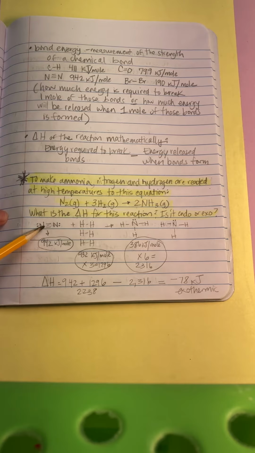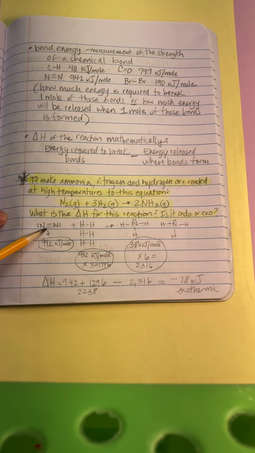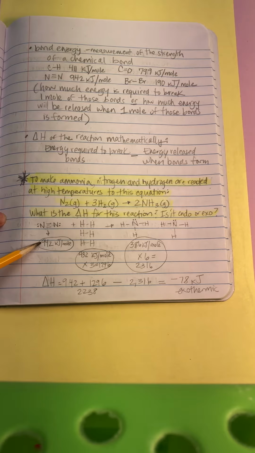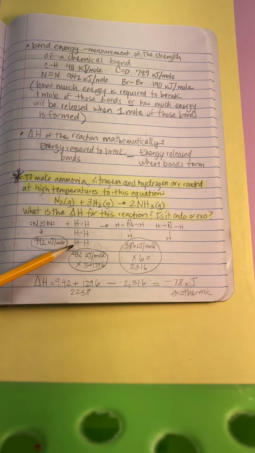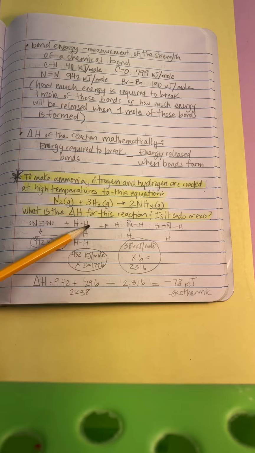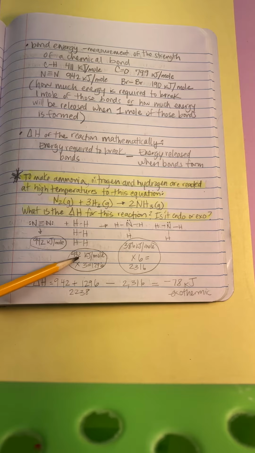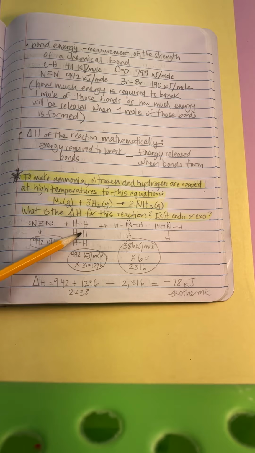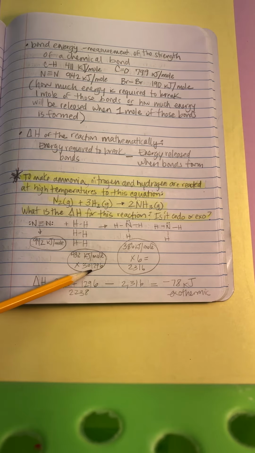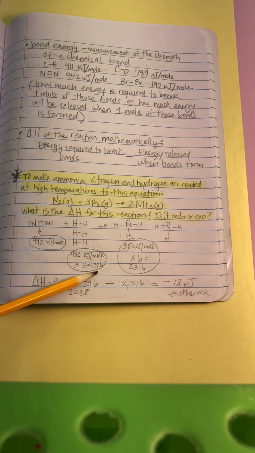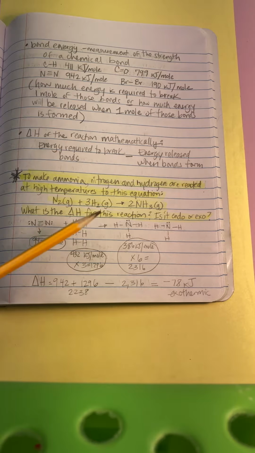Okay, so first, if we look at nitrogen, we realize that triple bonded nitrogen is 942 kilojoules per mole in those bonds, 1 whole mole of that. And then with the hydrogen, the H2, it's 432 kilojoules per mole in these bonds. But here's the thing, we have 3 of them, 1, 2, 3. So we would have to multiply that number by 3, and that would calculate to be 1,296 kilojoules per mole, because we have 3 moles of that.